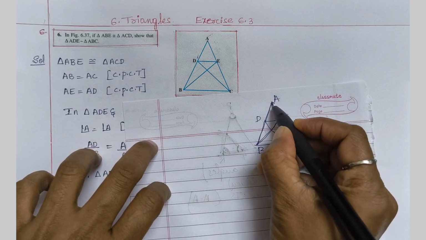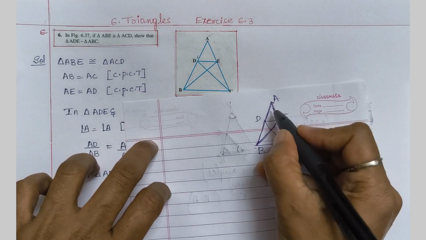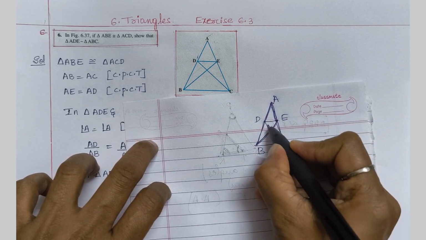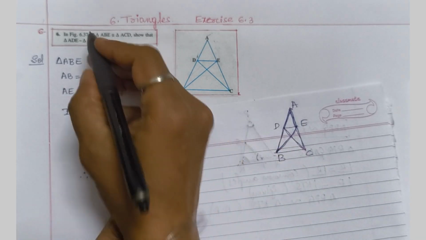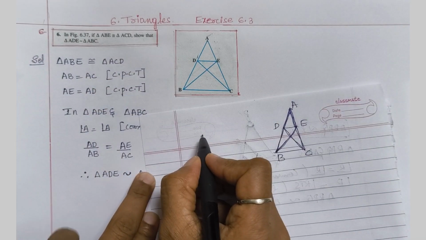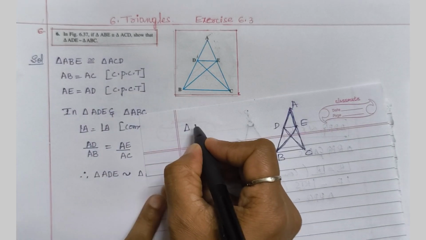Triangle ABE is congruent to triangle ACD. These two triangles are congruent. So now we will write what is given in the question. These two triangles are congruent triangles, so using that clue we will find the answer.